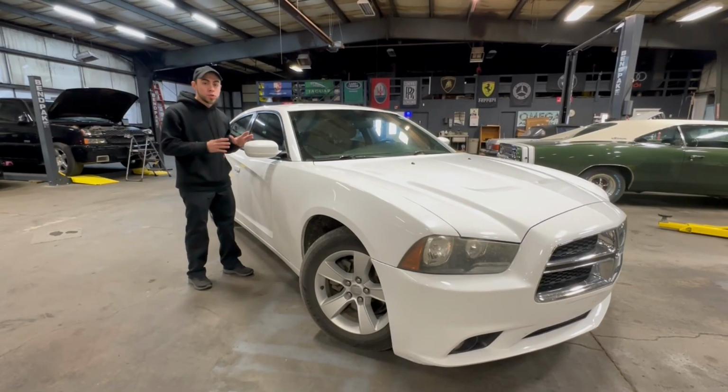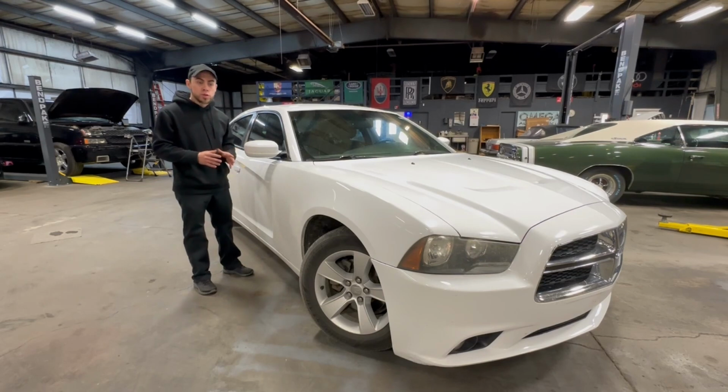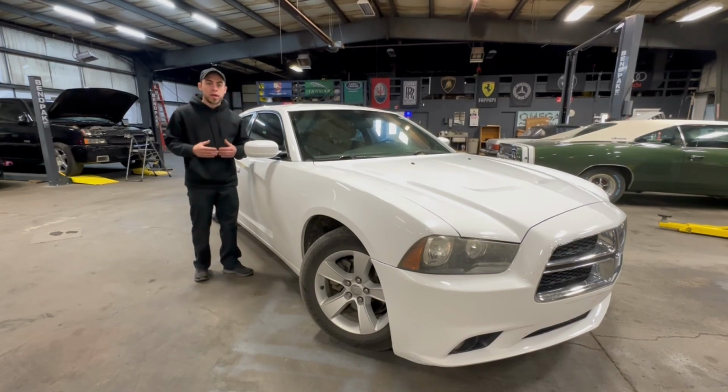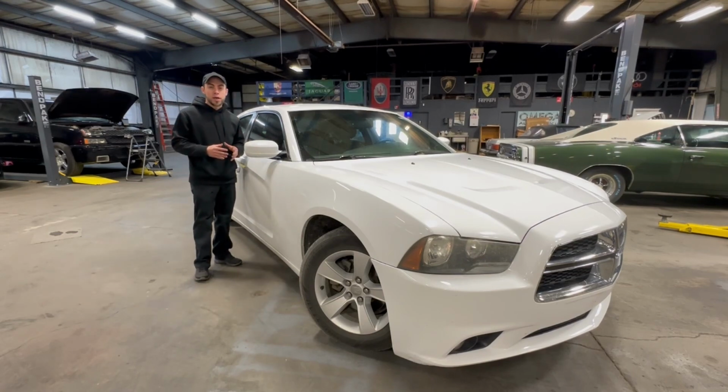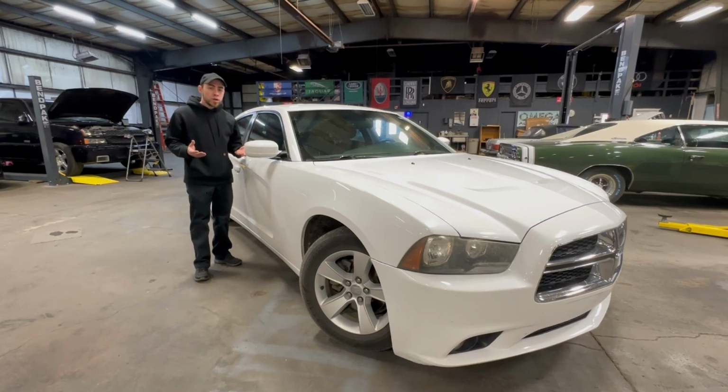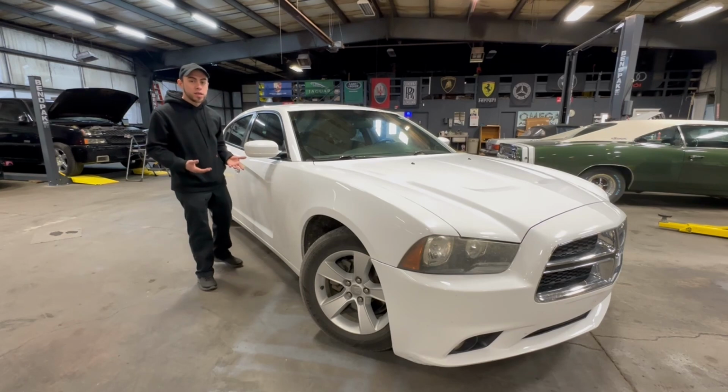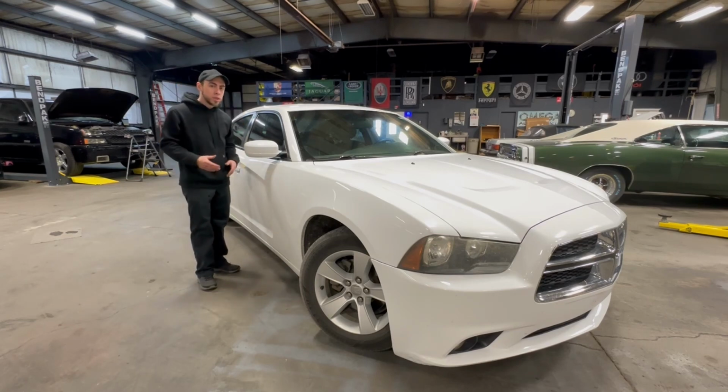So right here I got a 2012 Dodge Charger. The reason I'm working on this today is this car has a check engine light and the car has already been diagnosed. It was diagnosed with a bad thermostat. Am I gonna take that, I'm just gonna go in there and replace the thermostat?